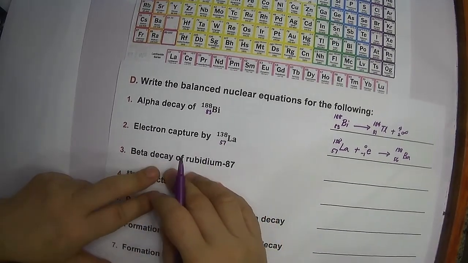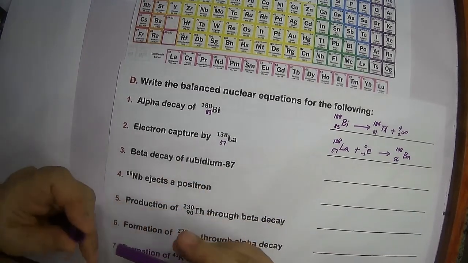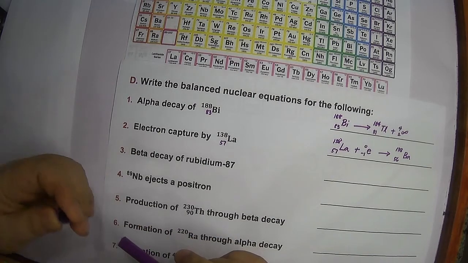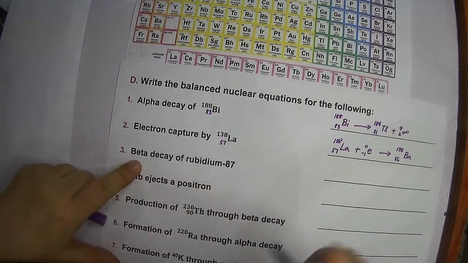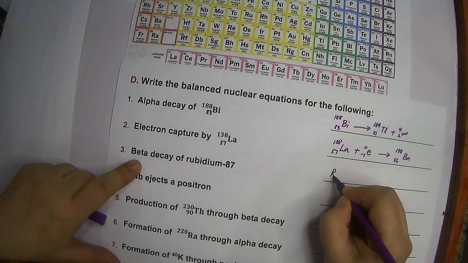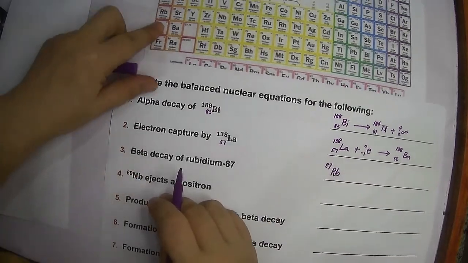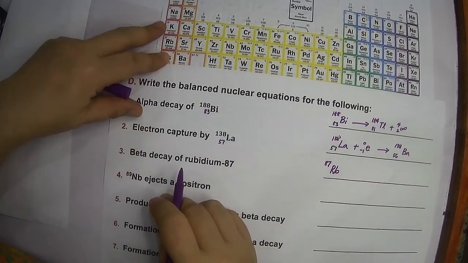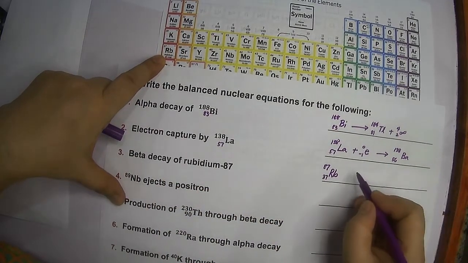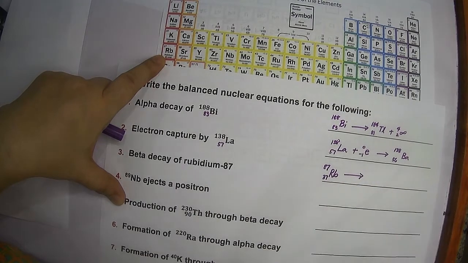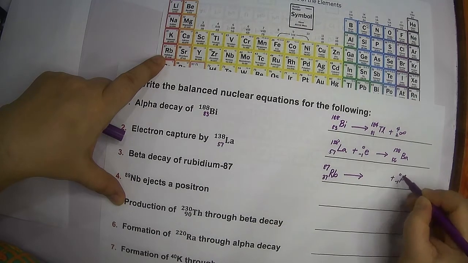Now next we have beta decay. So when it decays, meaning it is the nucleus that emits that particle. So the nucleus of rubidium-87 emitted a beta particle. That is what you meant by that. Okay. So rubidium-87. From your periodic table, rubidium's atomic number is 37. It undergoes beta decay. That means the beta is a product. So beta -1, 0. Okay.